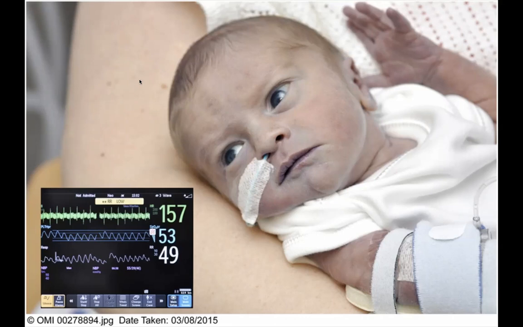What investigations do you want to do in this child? I want to do chest X-ray, echocardiography, cardiac catheterization, and electrocardiogram.